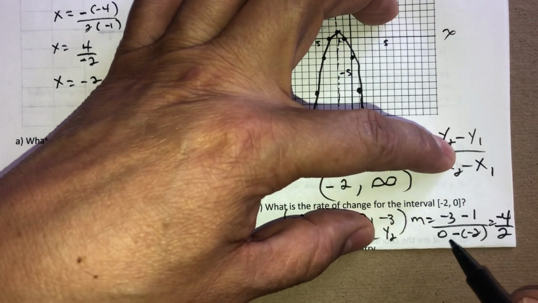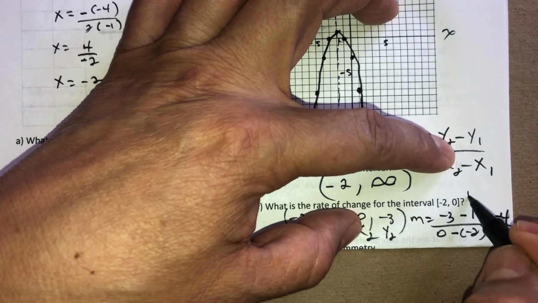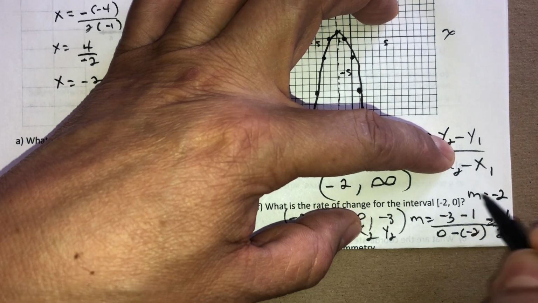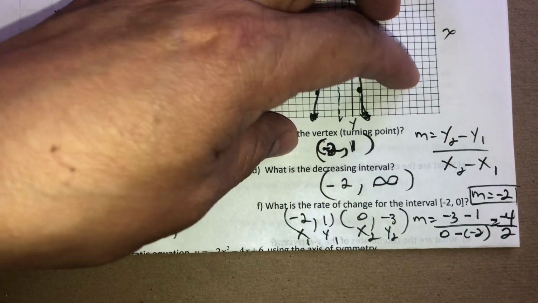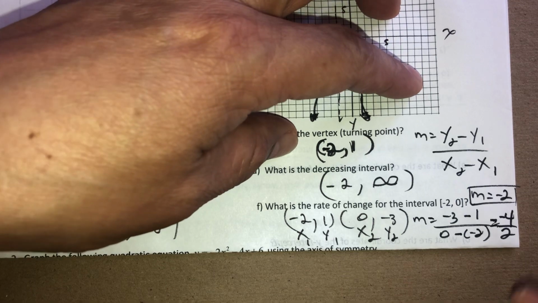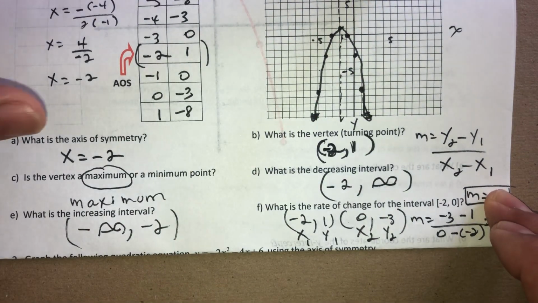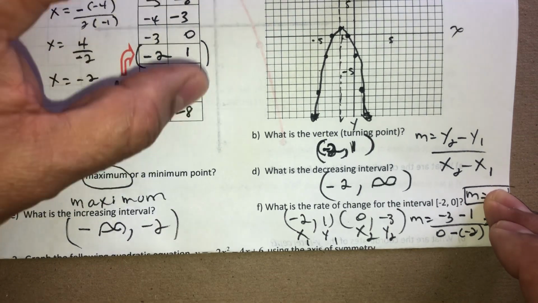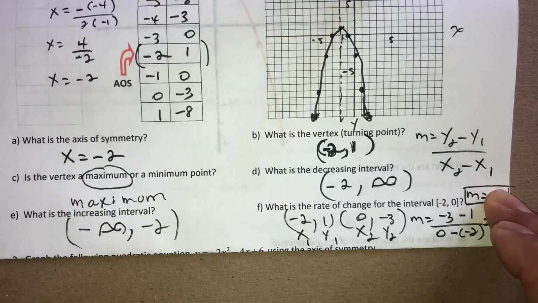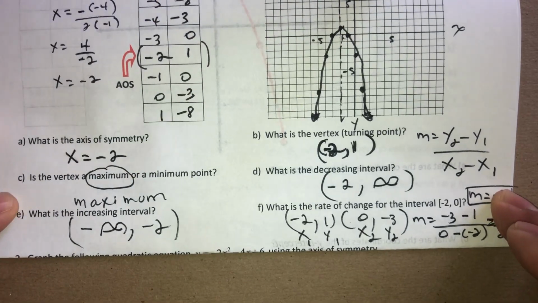And when I multiply two negatives, that becomes positive. So the rate of change here is going to be -2. So that's your answer for part F. So we did exactly the same thing that we did with the happy faces, okay? Finding the axis of symmetry, finding the values of y and x, or the coordinates, or the ordered pairs, graphing, and answering the question.